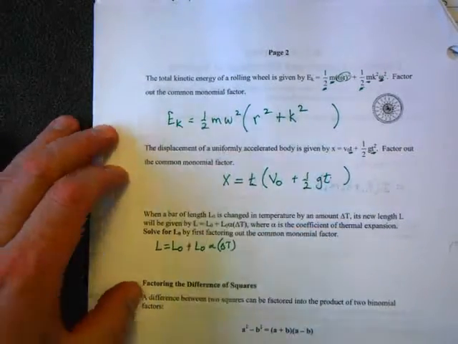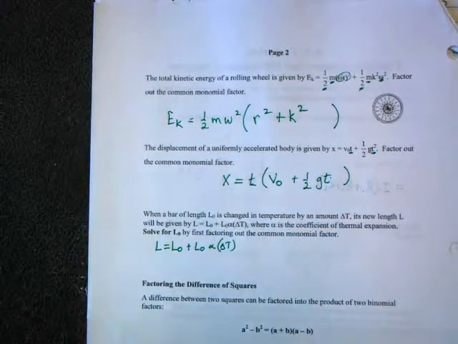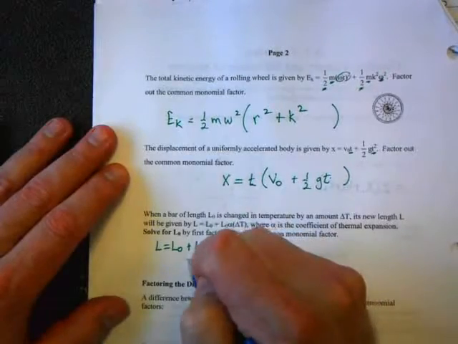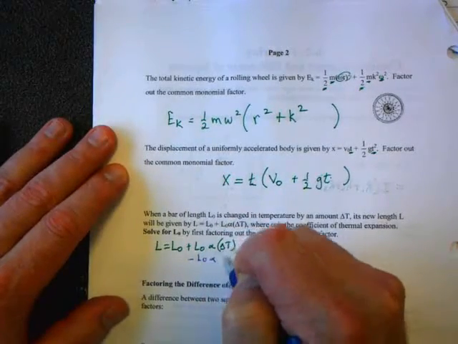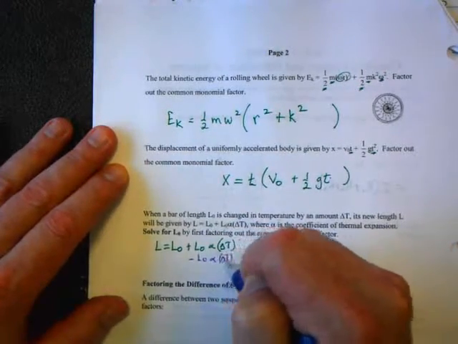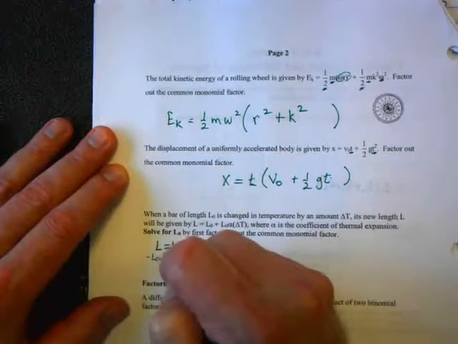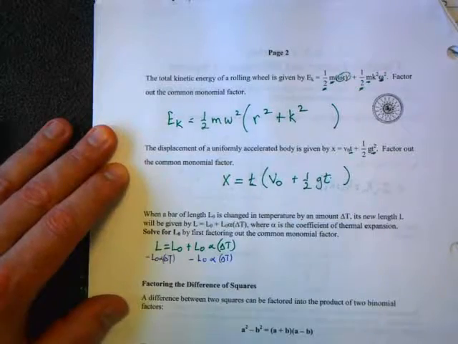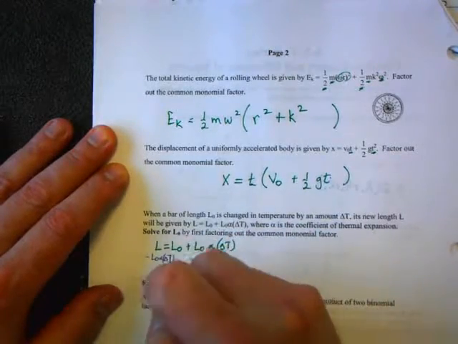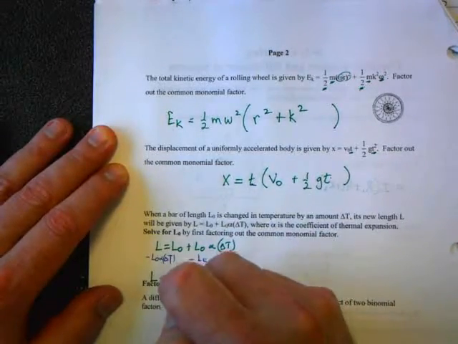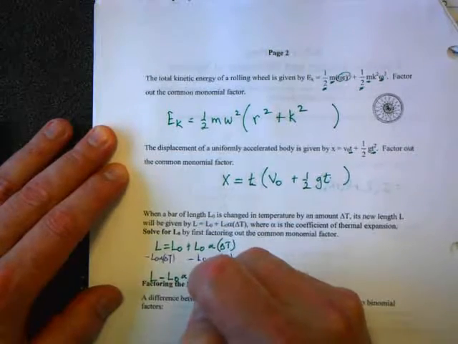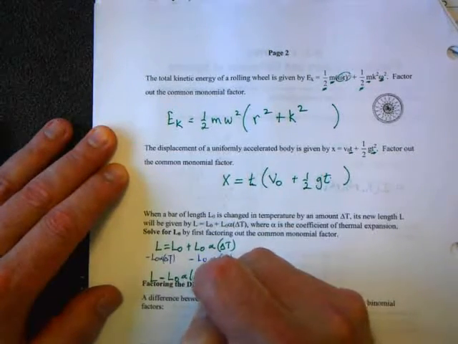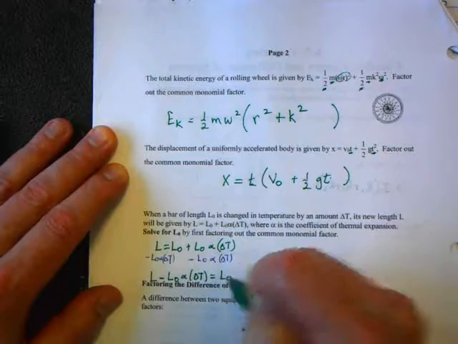I'm going to take this equation and I'm going to subtract L0 alpha delta T on both sides. And so I would have on the left-hand side L minus L0 alpha delta T equals L0.